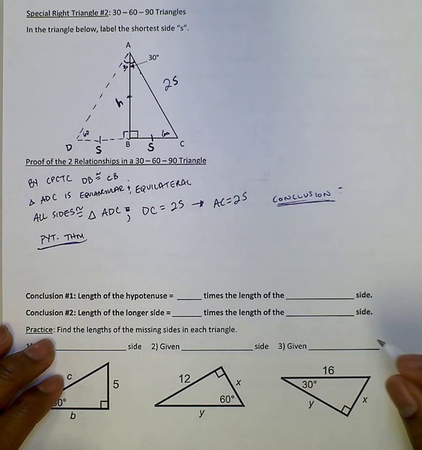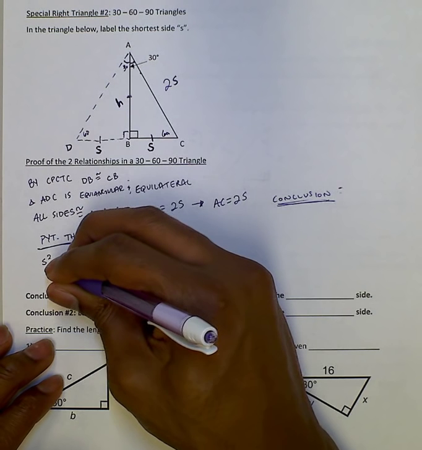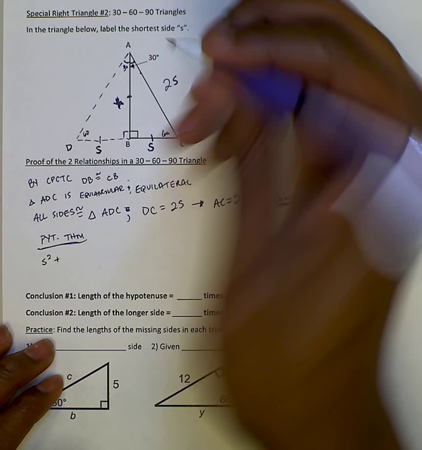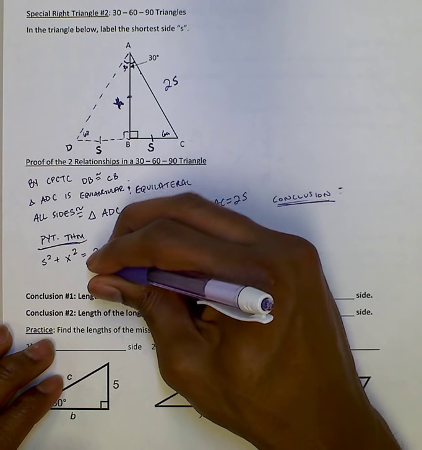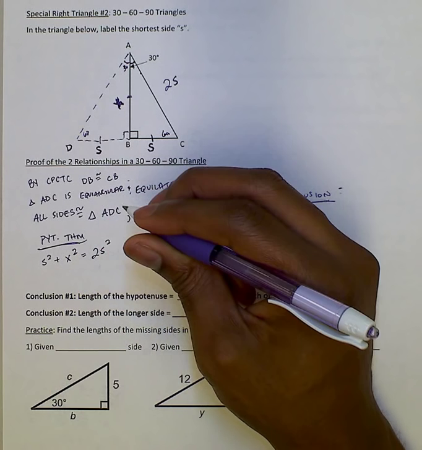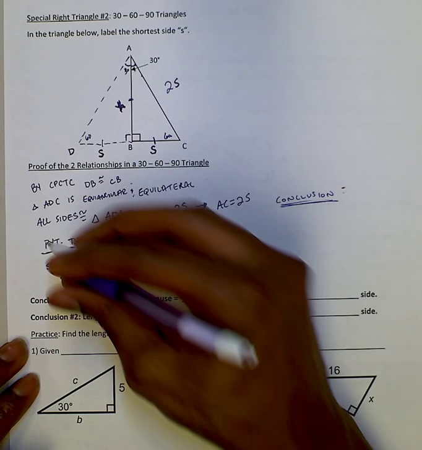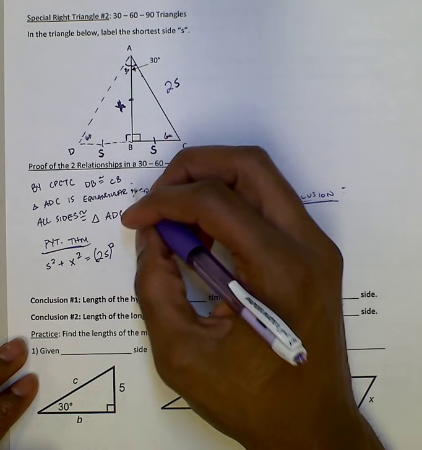I'm going to say that S squared plus, I like X. X shows it more as a variable. S squared plus X squared equals 2S squared, because we're squaring that whole side.